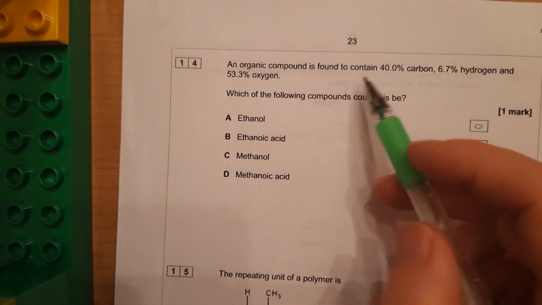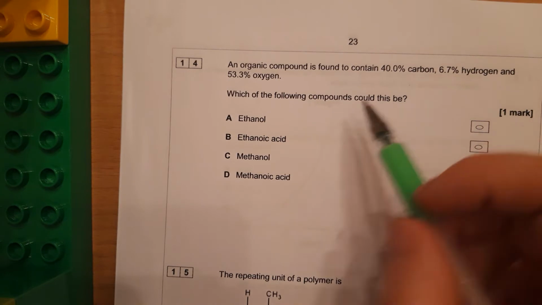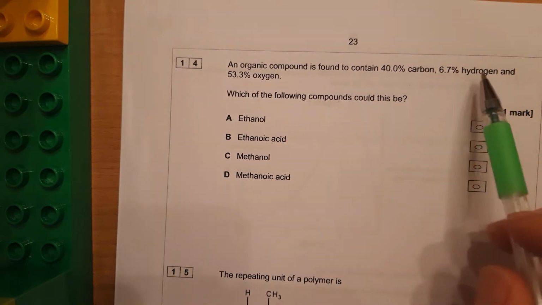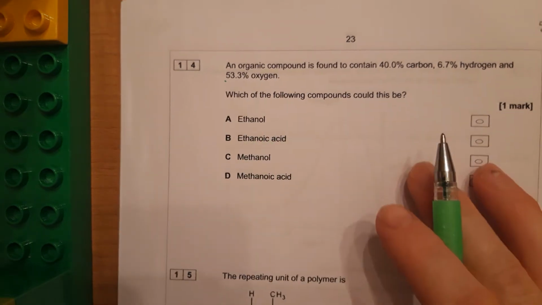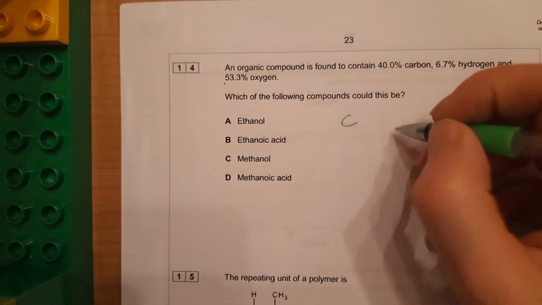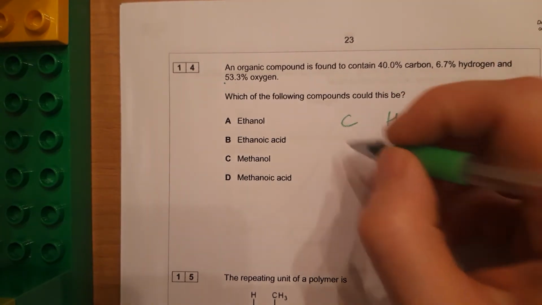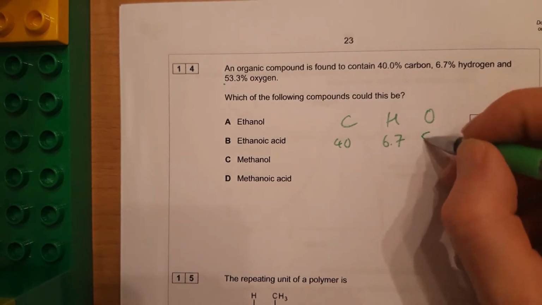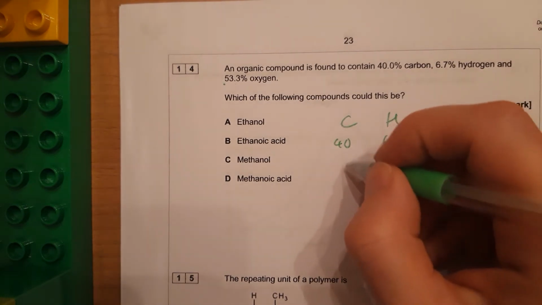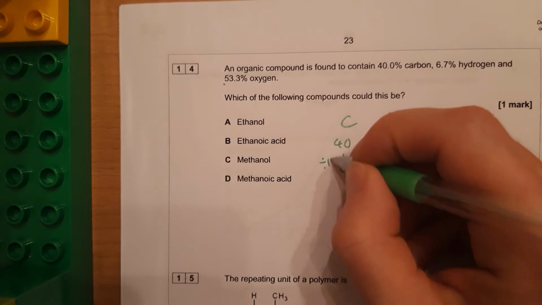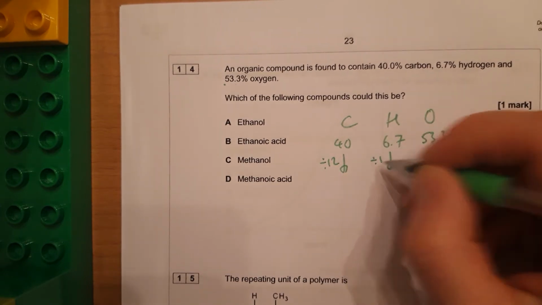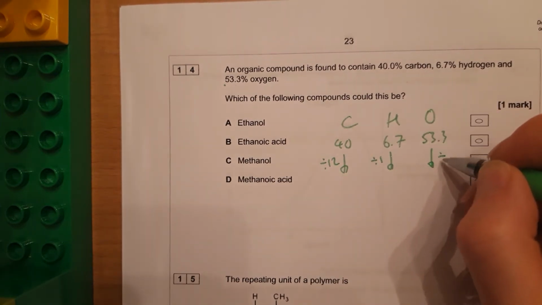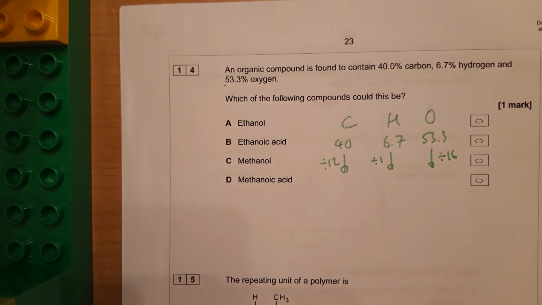All right, an organic compound is found to contain 40% carbon, 6.7% hydrogen, and 53.3% oxygen. Oh, that's setting me up for an empirical formula, isn't it? All right, C, H, O: 40% here, 6.7% here, 53.3% here. Empirical formulas are so easy. You're going to divide by 12, generally. Keep saying that, then I'm going to stop saying things are so easy because clearly they're not. Right, 40 divided by 12.